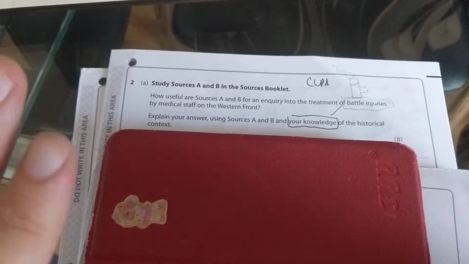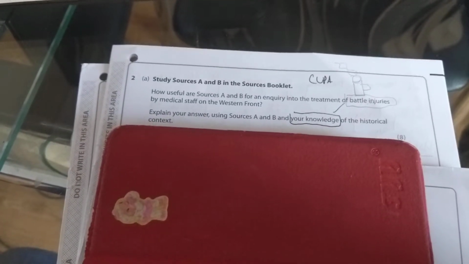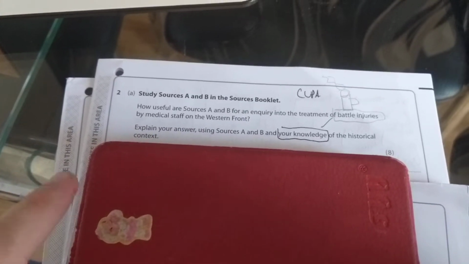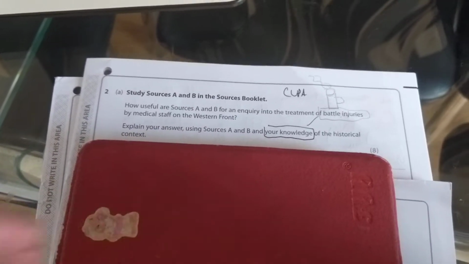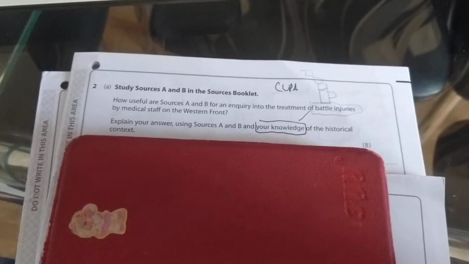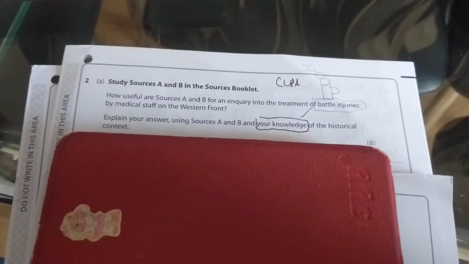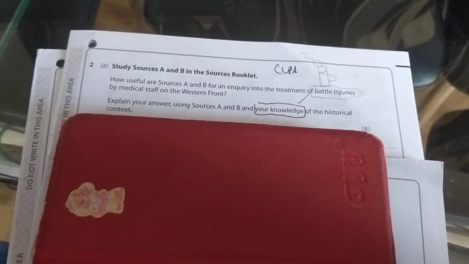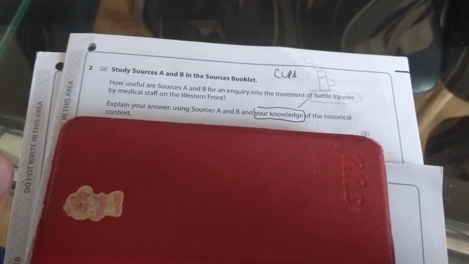So 2A is always going to be a sources question. That's not going to change. The format of the exam is always going to be the same. It's an 8 marker. So how useful are sources A and B for inquiry into blah? So in this case, it's battle injuries. We're going to keep that as our focus. So inquiry: battle injuries by medical staff on the Western Front. Explain your answer using sources A and B and your own knowledge of the historical context.